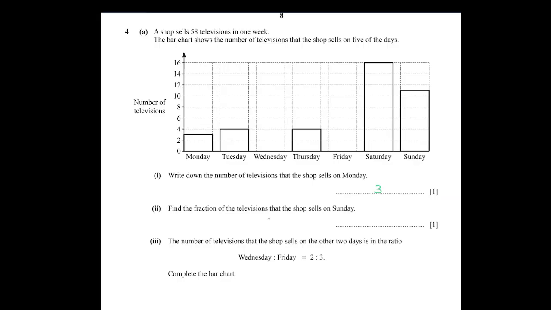Find the fraction of the televisions that the shop sells on Sunday. Now we need to find the fraction here. On Sunday the bar is up to 11. So the fraction of televisions will be 11 by the total 58, right? The shop sells 58 televisions in 1 week. So out of 58, 11 they sold on Sunday. So it is 11 by 58.